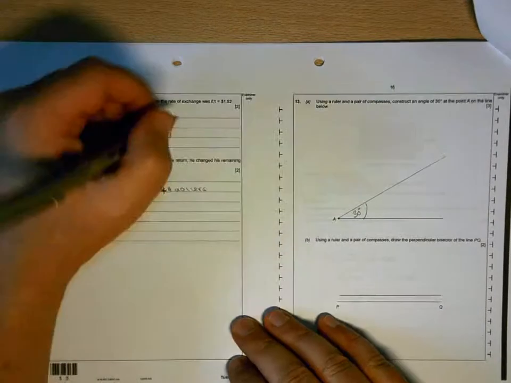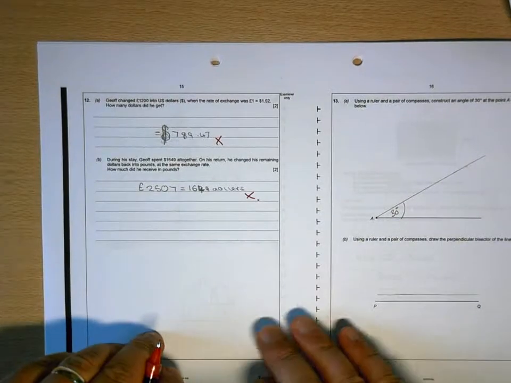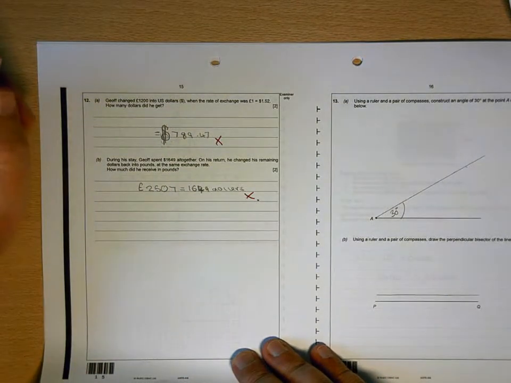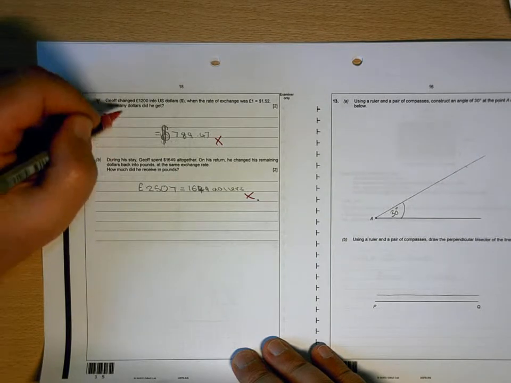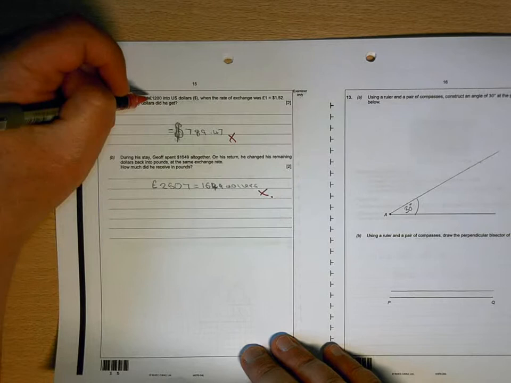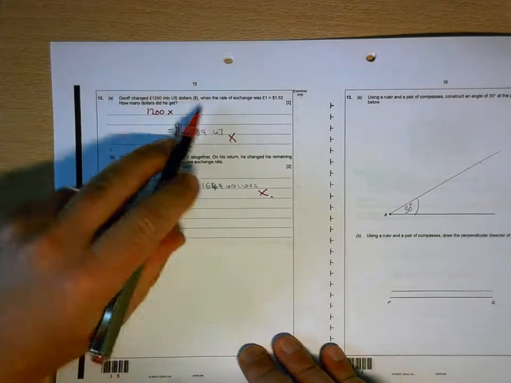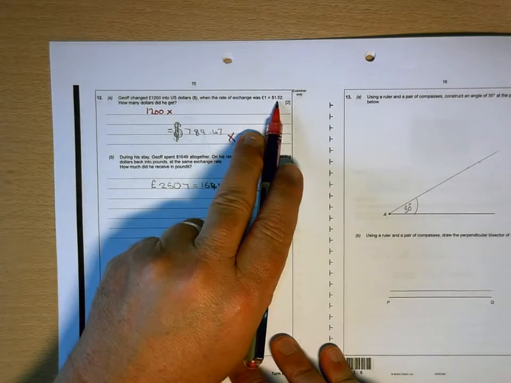Now you're showing me no method. And it's wrong. So the method with exchange rates, we'll practice these before the exam anyway. You turn £1,200 into dollars. For every pound, he gets $1.52.